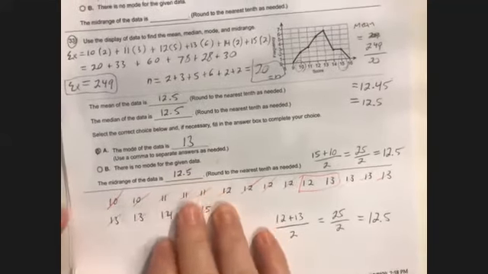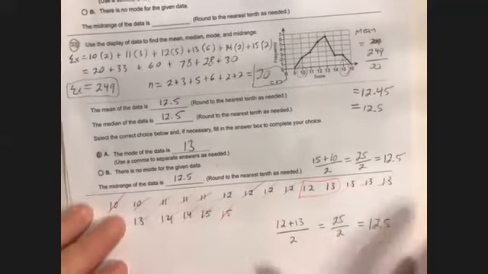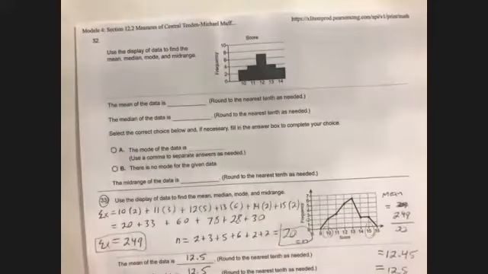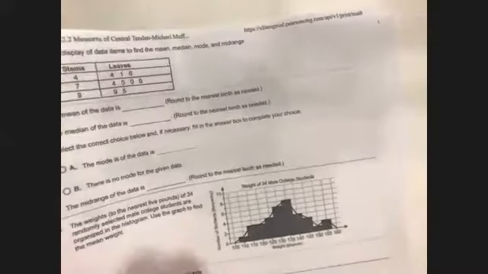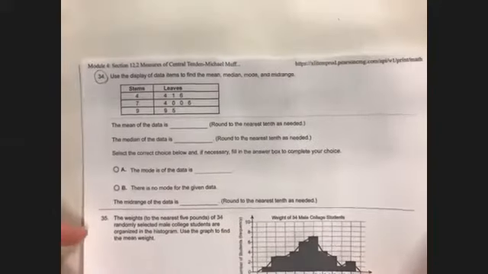Let's see what else. By the way, 32 is very similar to that. And I think the last one I want to do for this video, I'll double check. The last one I believe we're going to do is number 34, because it has a stem and leaf plot. And I don't know, that might be weird. So here we go.